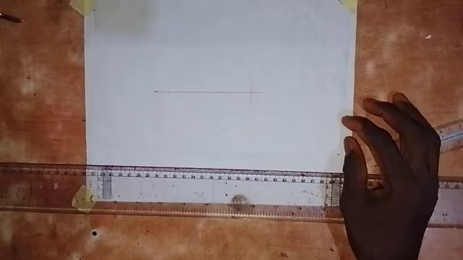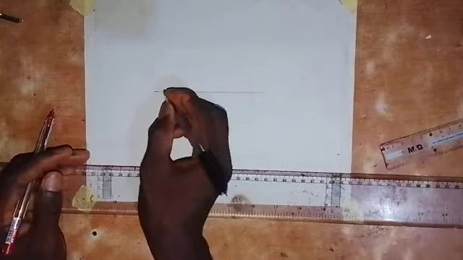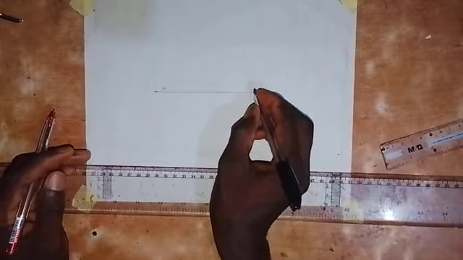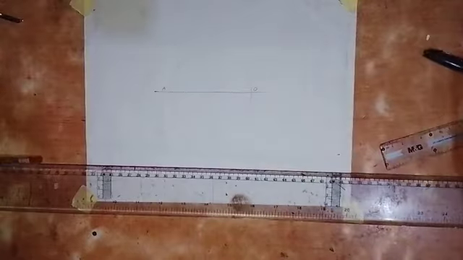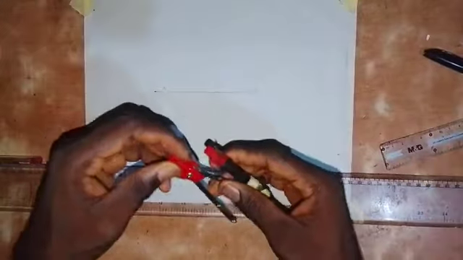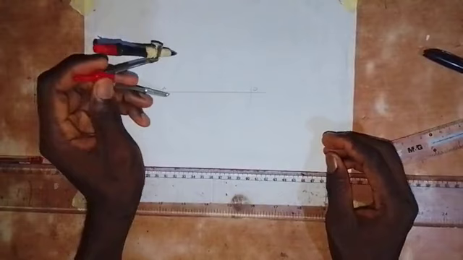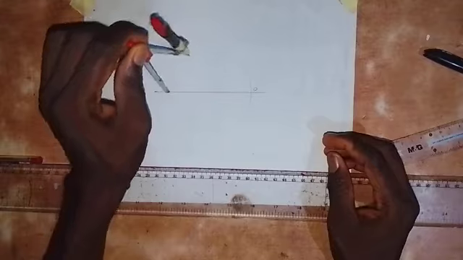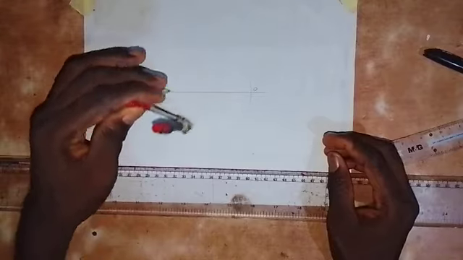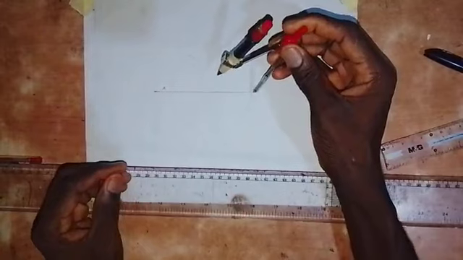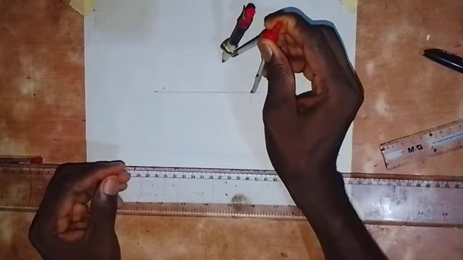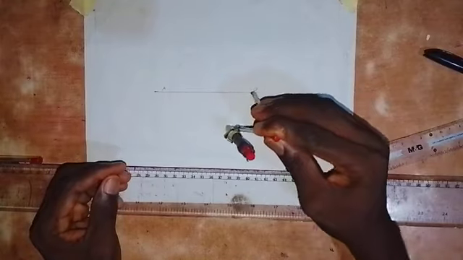Let's call this point A, and this point D. With the radius of the circle, the same 45 millimeters that we used to draw this circle, we put the pinpoint at point A, and we draw an arc up and an arc down. Then we put the pinpoint at point D, and we draw an arc up and an arc down.